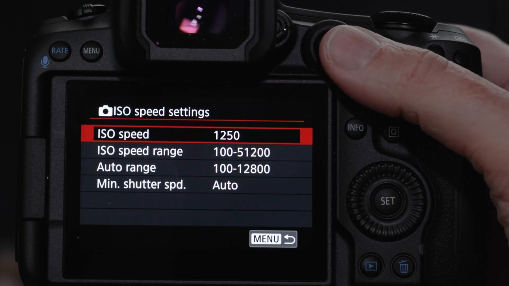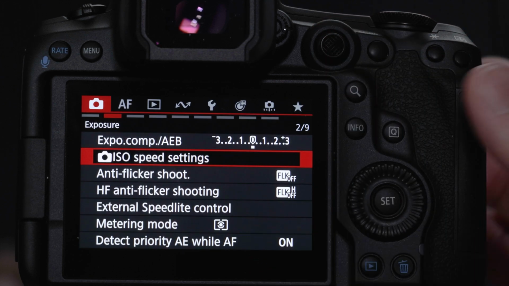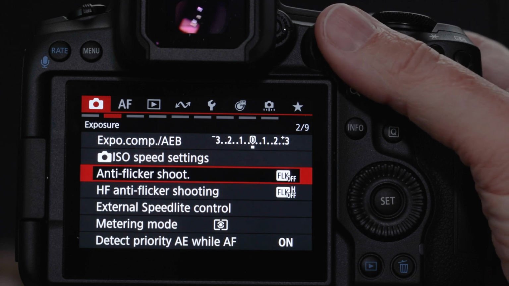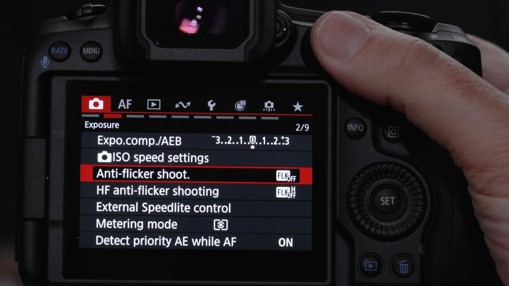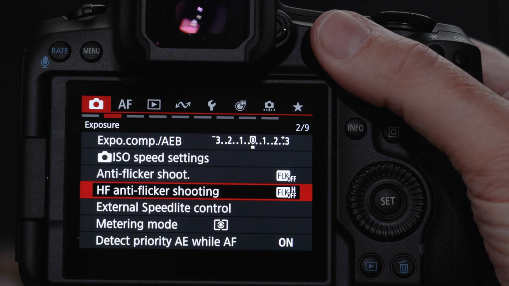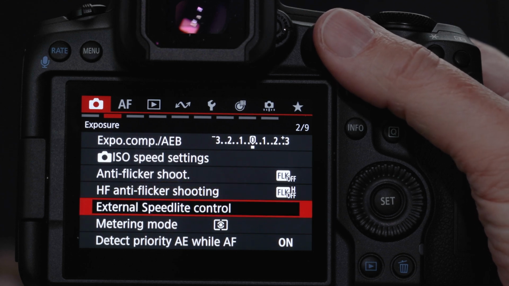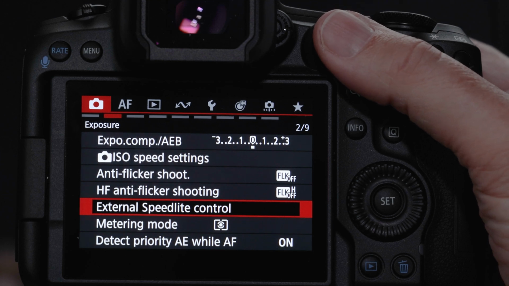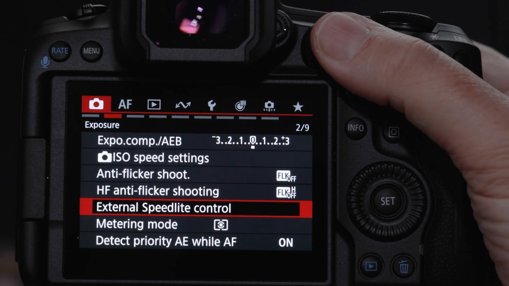ISO speed settings, stock settings, we don't have to do anything with that. Anti-flickers for basketball, indoor basketball, don't have to worry about that. There's a HF anti-flicker. We don't shoot in that, so I'm not worried about that. External speed light control. I don't use a speed light. Nobody does for bird photography. Nobody should because it disturbs the animal.